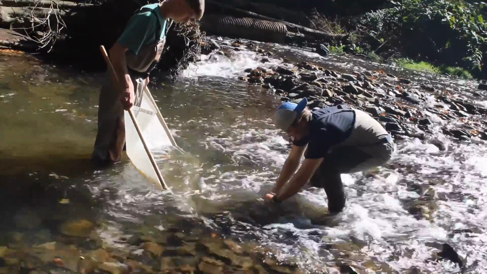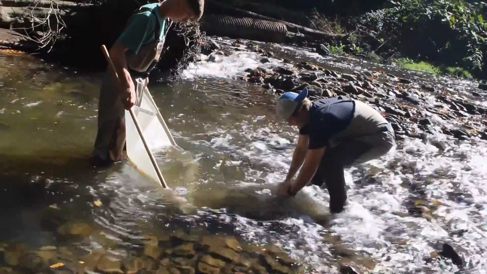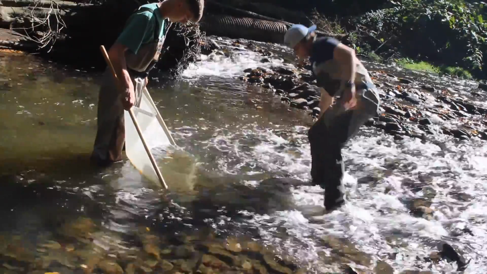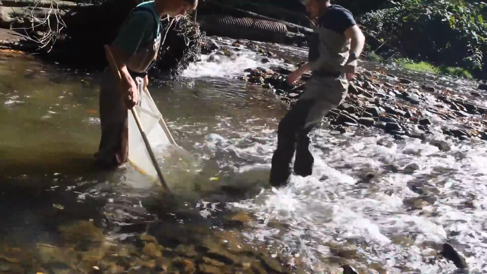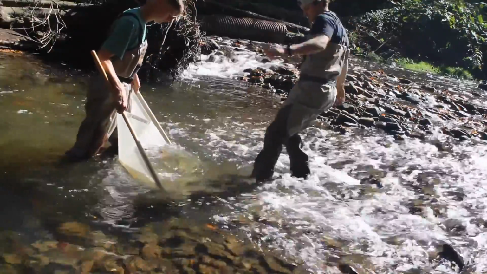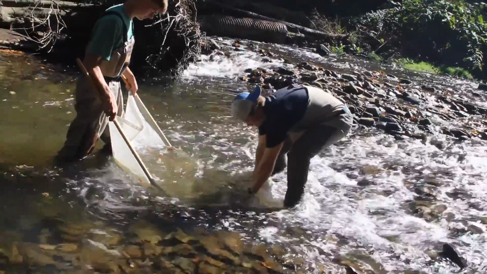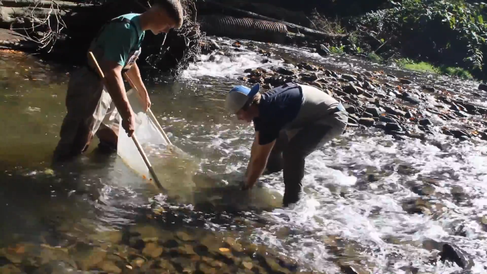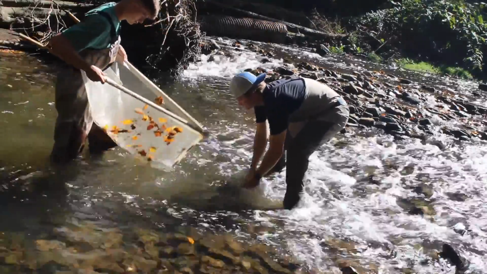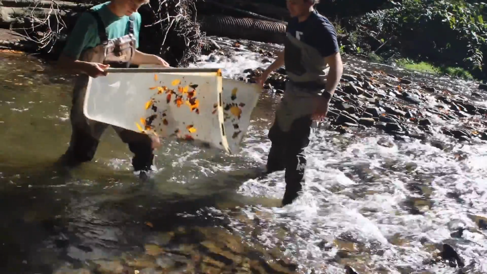Find a pocket where a large amount of water flows, and then disturb the rocks by kicking your feet and reaching into the water. Focus on rubbing the rocks and moving any large pieces out of the way. Make sure the net is firmly secured to the bottom so the bugs do not slip underneath. Repeat this method multiple times in different locations along the stream because not all samples are created equal.